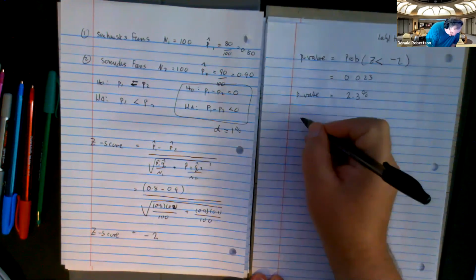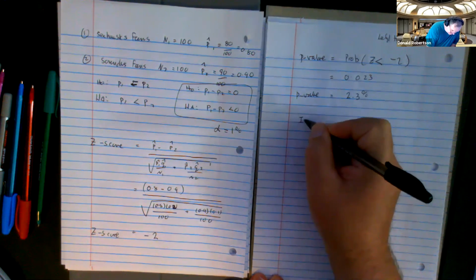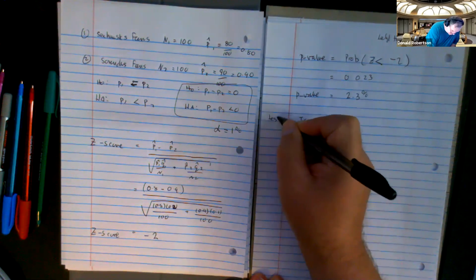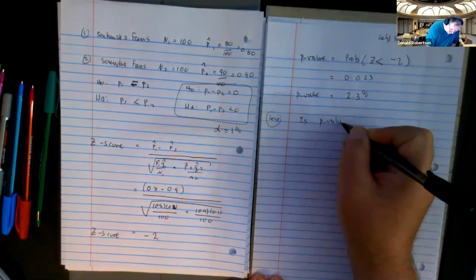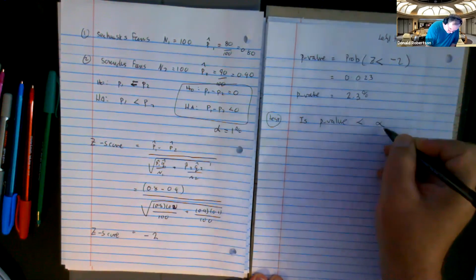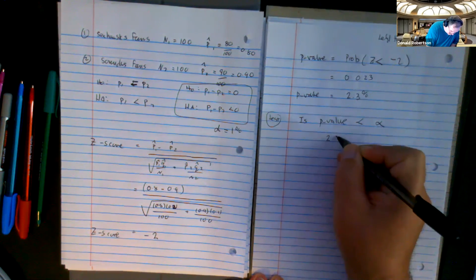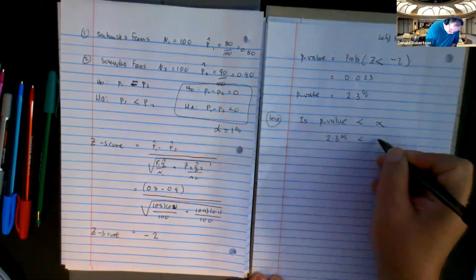And then we ask the question, right, this is our test. Is our p-value less than the significance level? In this case, is 2.3% less than 1%?